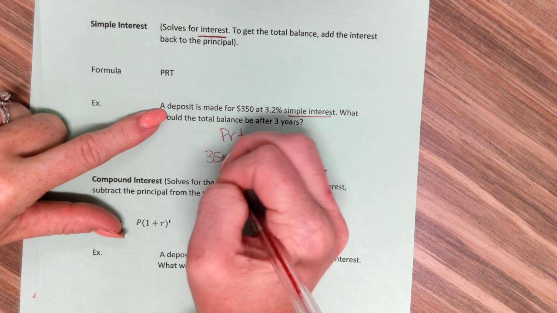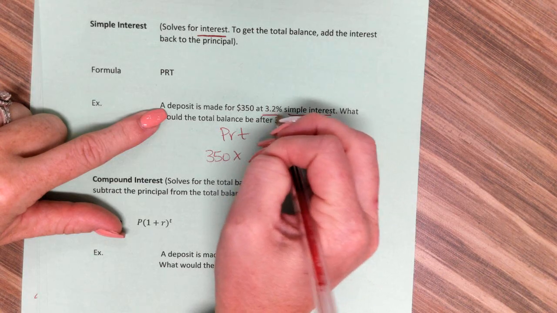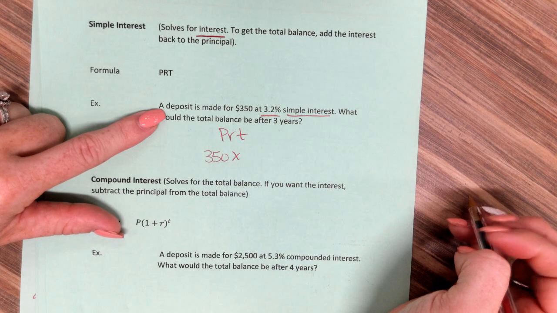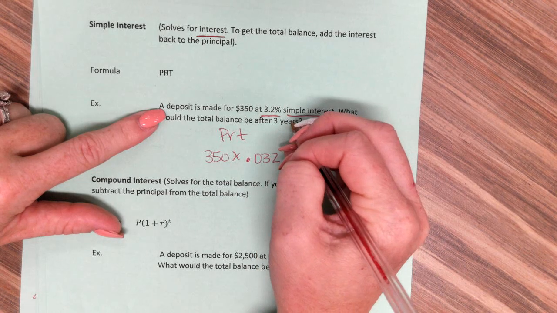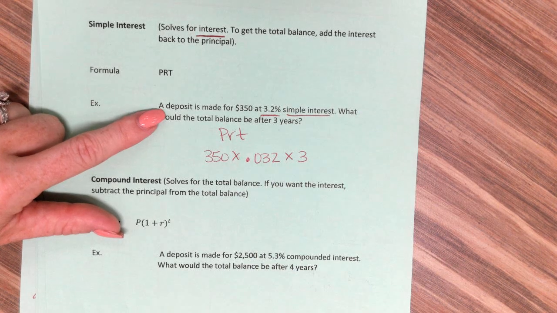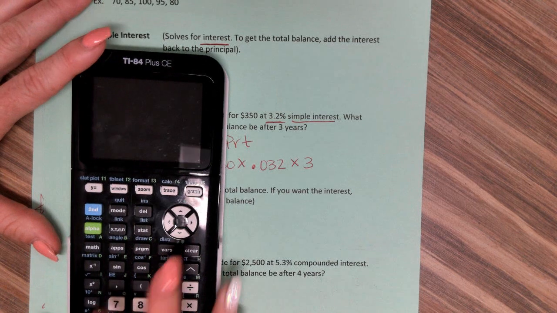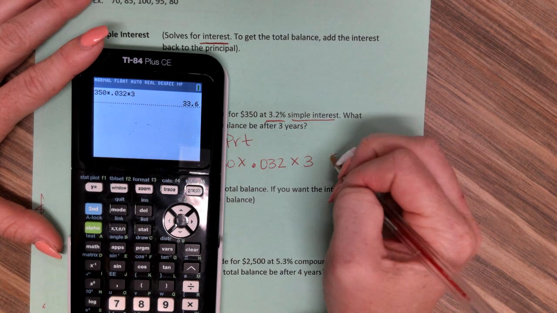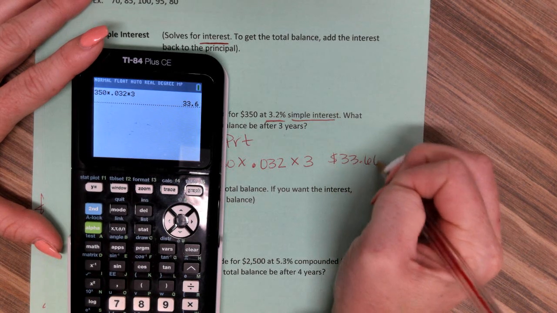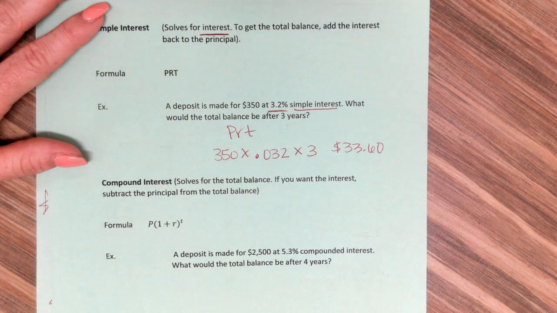So 350 times, what do I have to do to this percent? 0.032 times the years, 3. So I just type that in my calculator. 350 times 0.032 times 3 is $33.60.